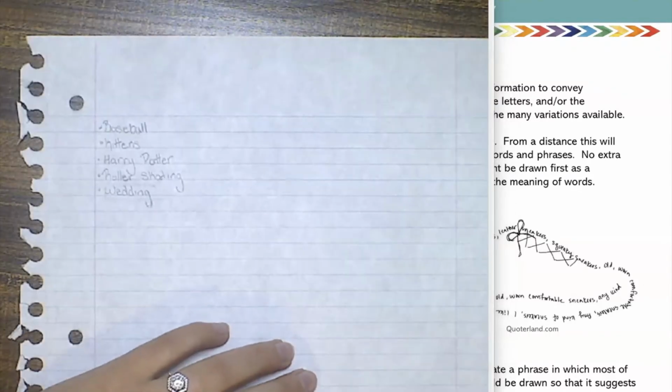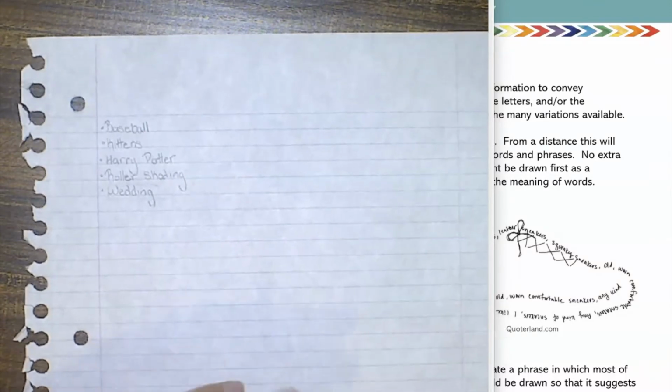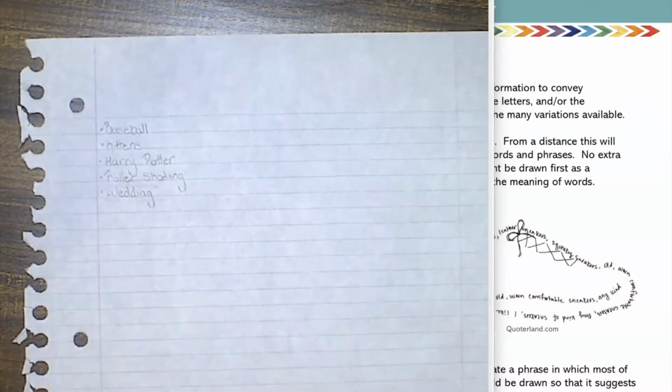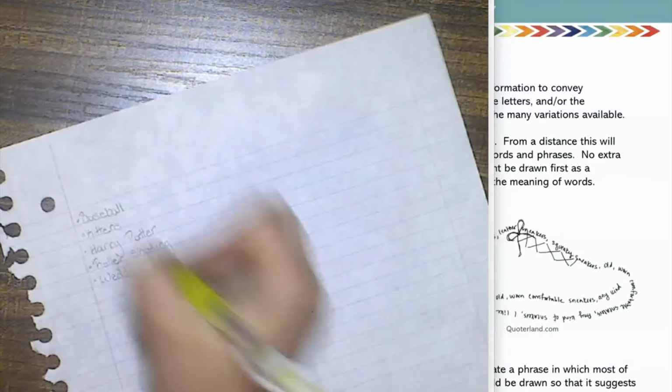Okay, so I have my options and I want to pick one. I'm going to pick one that's fairly simple just for this example. You're welcome to keep it as simple or make it as complex as you would like, but I think I'm gonna go for Harry Potter. It's popular and it'll be easy for me to write.